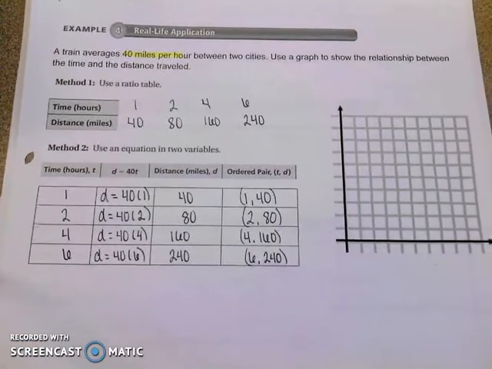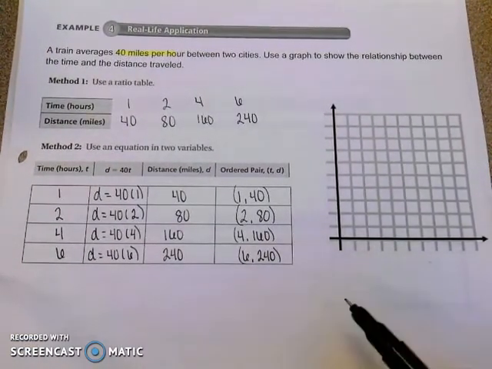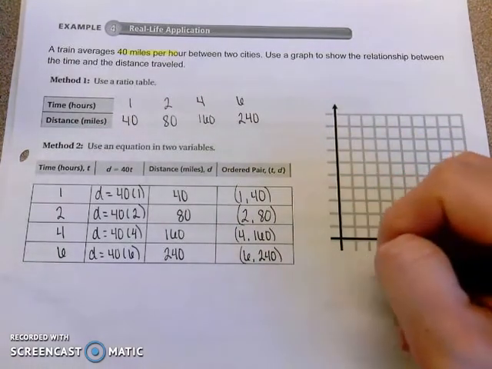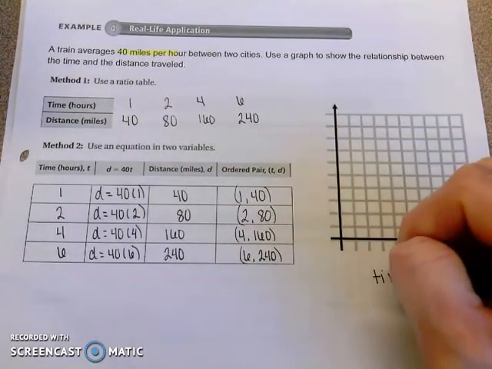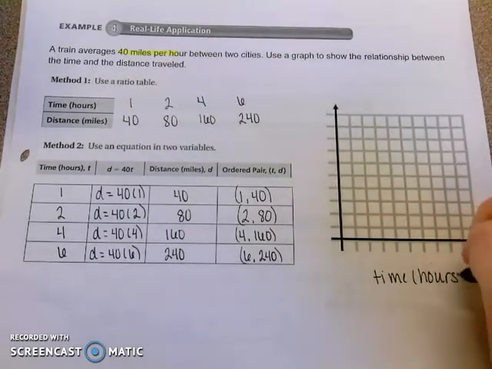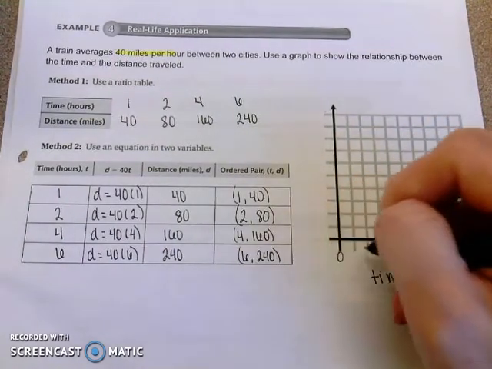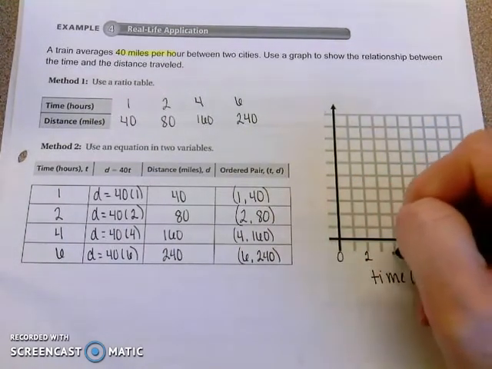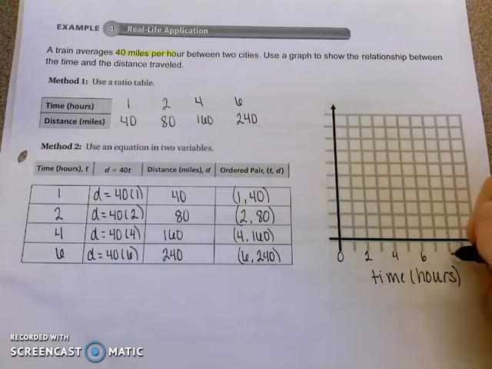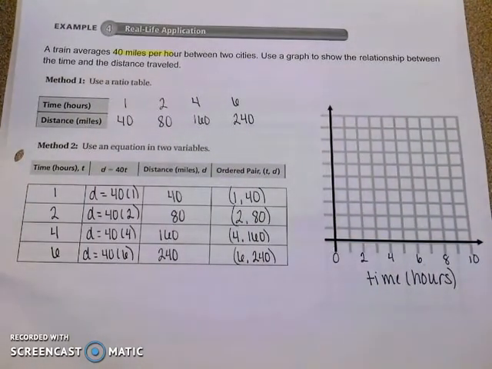All right, so now we're going to transfer this to the graph. So time, a good rule to remember is that time always goes on the bottom for measuring something over time. And this is being measured in hours. And I'm just going 1 through 6, so I would just count by ones. 0, then 1, 2, 3, 4, 5, 6, and so on. If you're not really going above 10, I would just count by ones there.